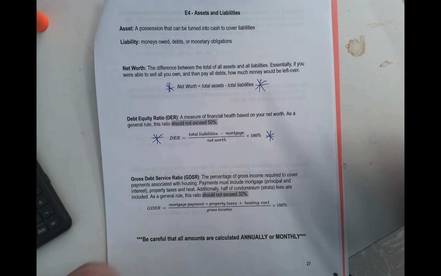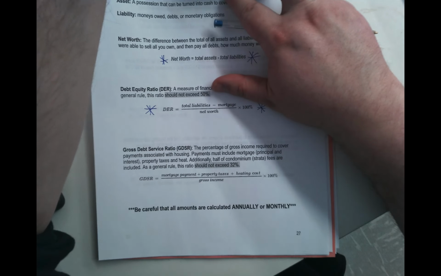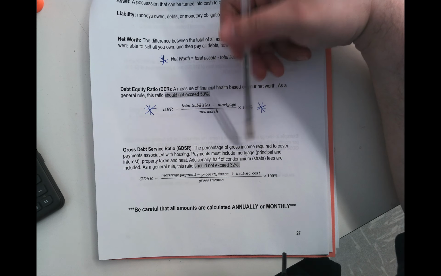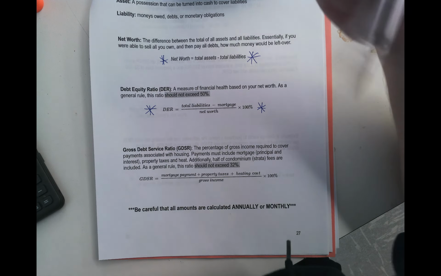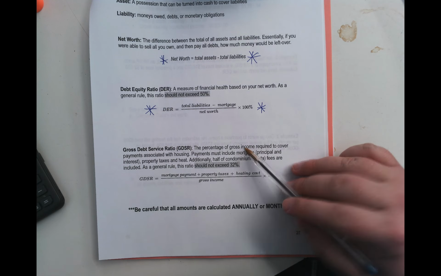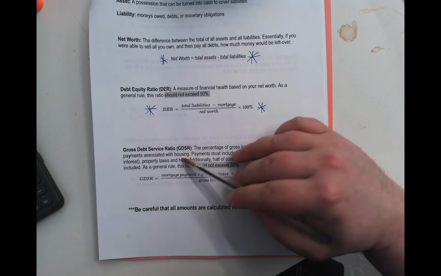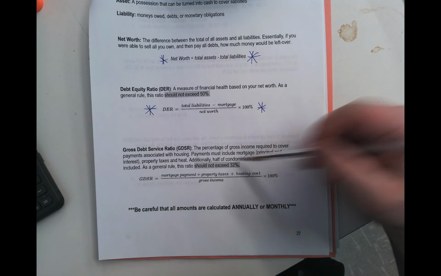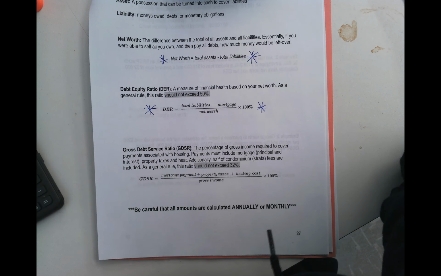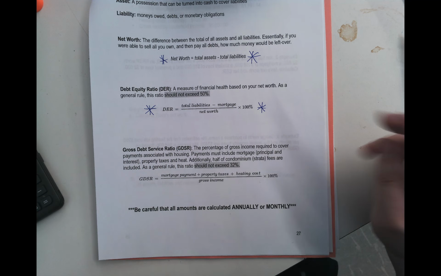Finally, there is the gross debt service ratio. This one involves things like owning a house. So it is the percentage of your gross income required to cover payments associated with housing. It includes the mortgage amount, it includes your property taxes, and it includes your heat. Half of condominium fees are included. I've never seen any questions with condo fees at all, but maybe there will be one. And in general, this ratio should not be higher than 32%.